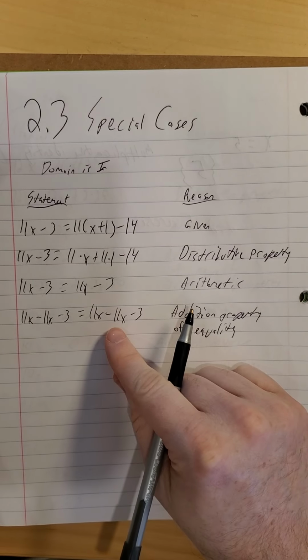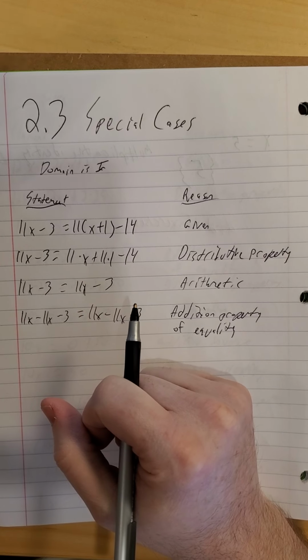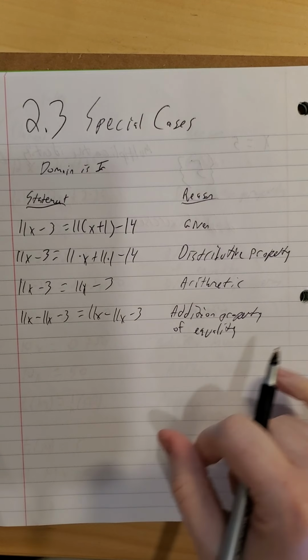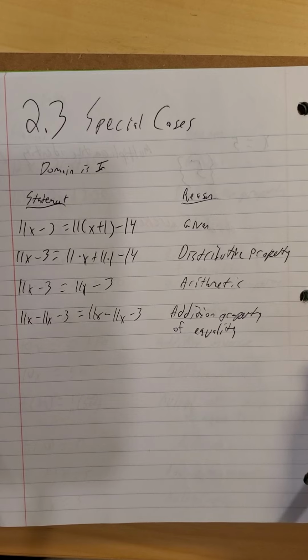So even though we're writing a minus 11x on both sides, that is still under the property name of addition property of equality. Subtracting 11x and adding negative 11x is the same thing.